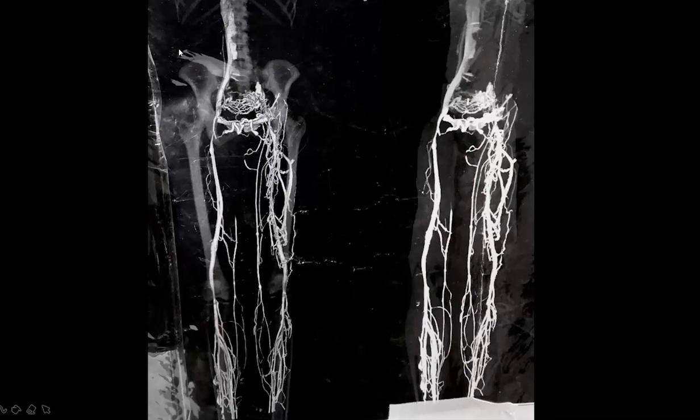What do you see on a plain film? What would you see if you're reviewing a plain film of a blood vessel? What do you look for on a plain film? We will see calcification, or especially if contrast is used, then we can see branching. But we're talking about a plain film, not a contrast image.